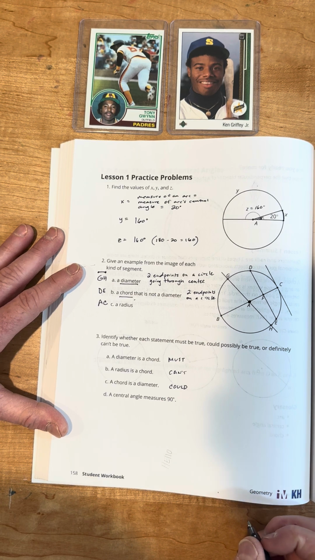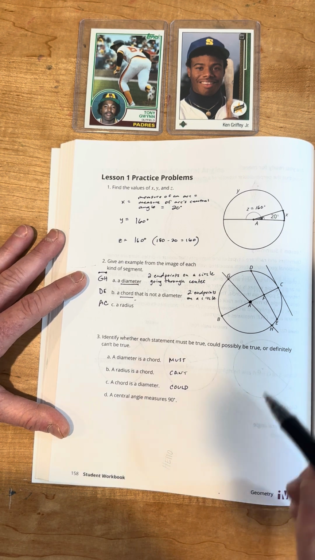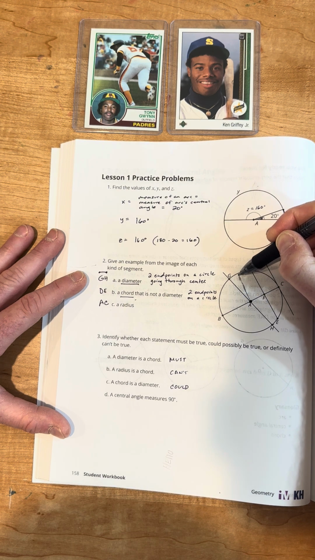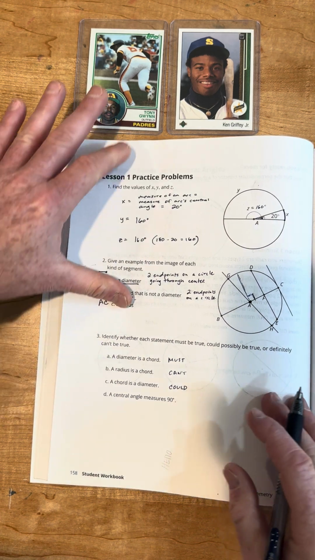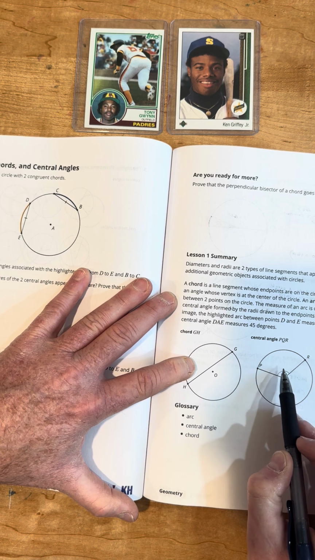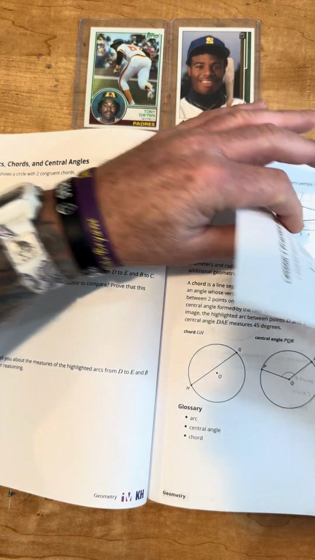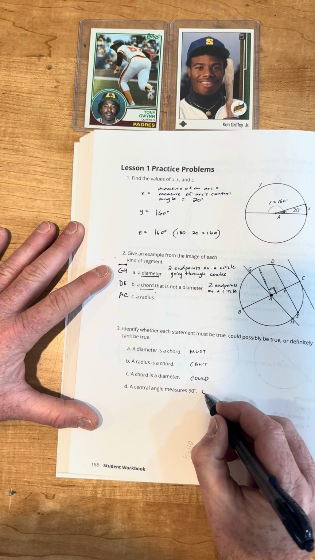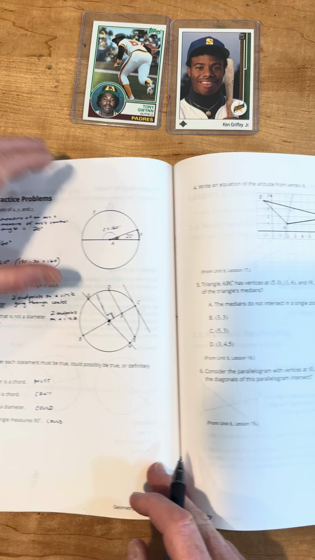A central angle measures 90 degrees. Yeah, that could be possible. So like you could have a central angle right here that measures 90. No problem. Central angle, just to give you an idea, its vertex is at the center of the circle. So yeah, you could easily have a 90 degree. So it's not always going to be 90, so that could be true for sure. So that's number 3. All right, let's go to number 4.